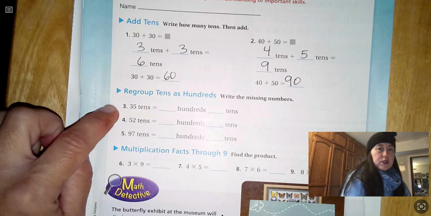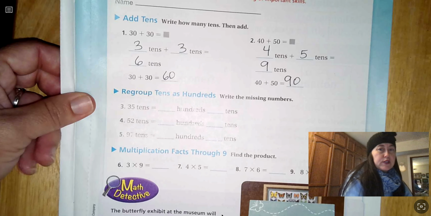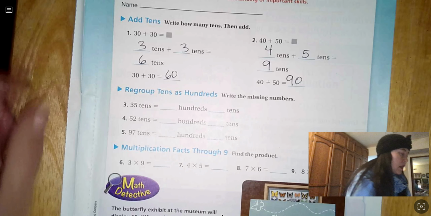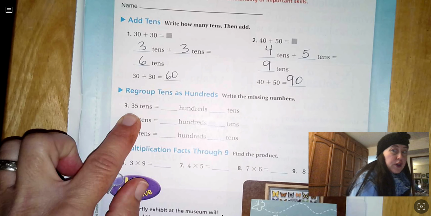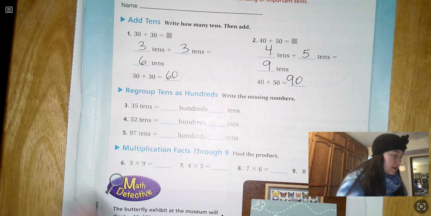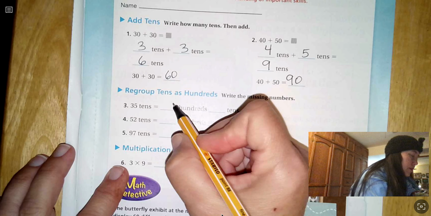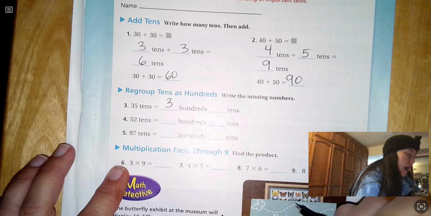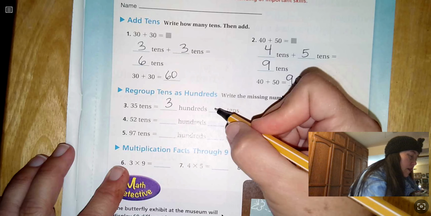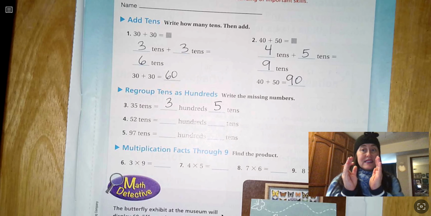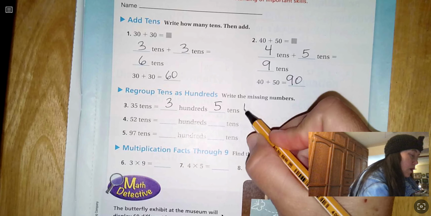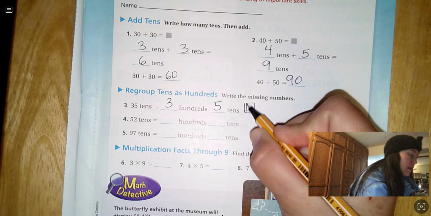You want to make sure you can regroup tens as hundreds, right? So 35 tens, right? Imagine 35 of those sticks is really 3 hundreds and 5 tens. So you can take 10 sticks and put them into one square, right?